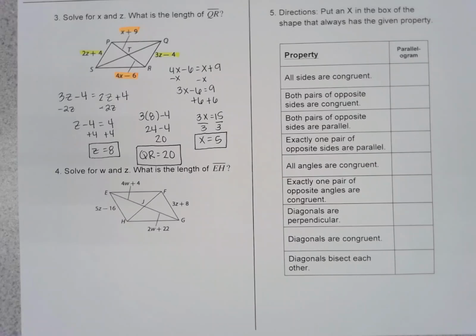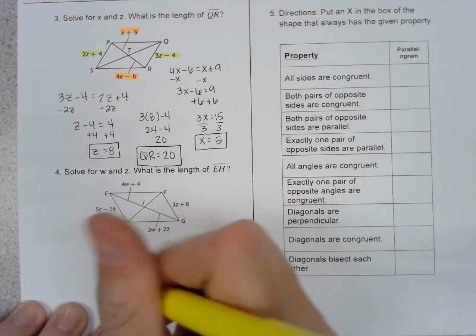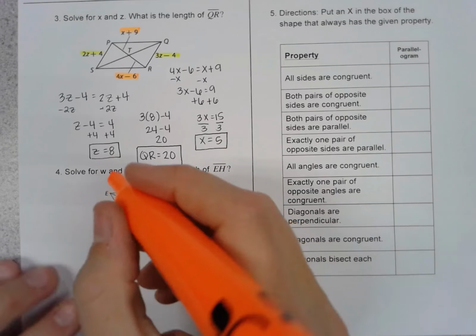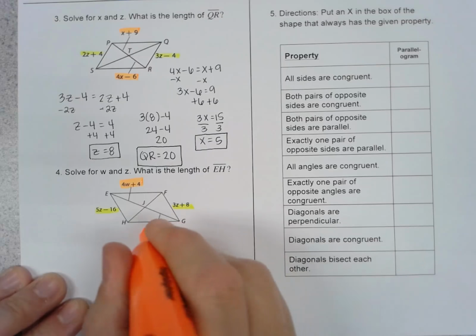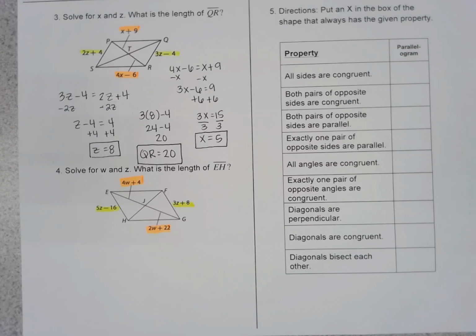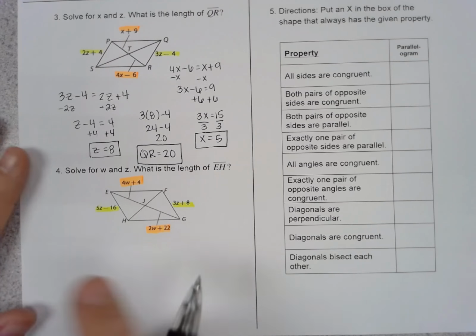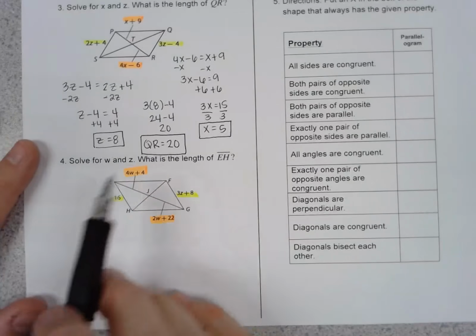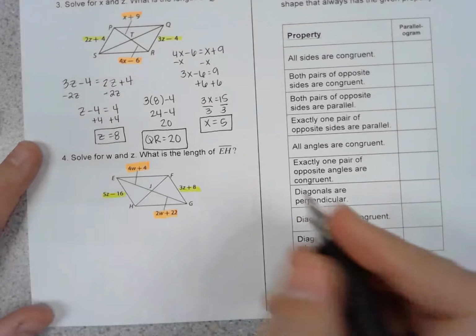Okay, so 4 is just another practice of the same thing. These are opposite sides, and we know opposite sides are congruent. This is half of the diagonal, and that's the other half of the diagonal, and we know that the diagonals cut each other in half in a parallelogram. So when I solve for 4, I'm going to do the same thing that I did up here. I'm probably just going to flip-flop the way I write these two.